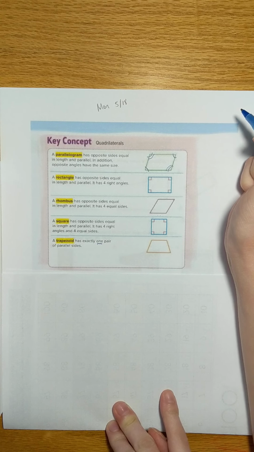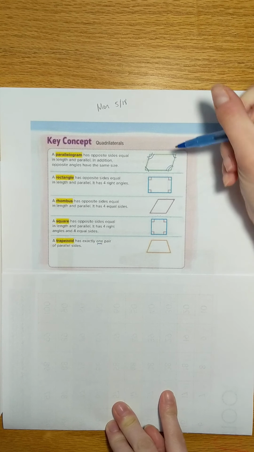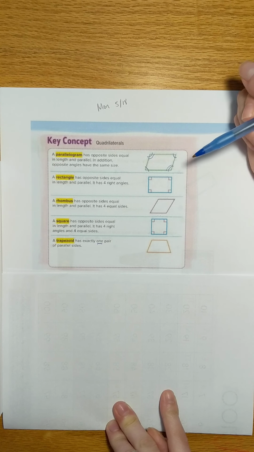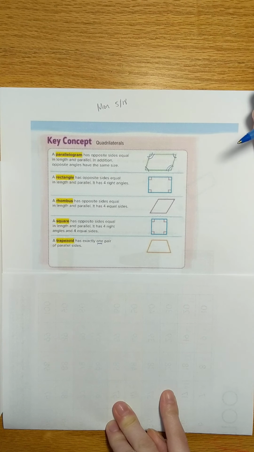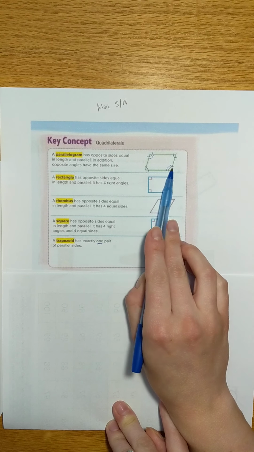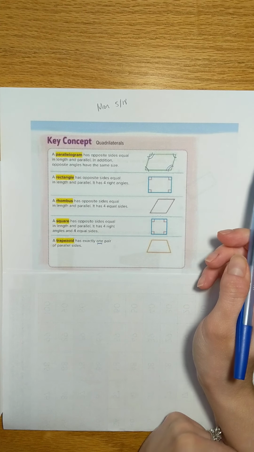If I took a protractor and I measured these two angles, they would be the same measure. These two opposite angles are also the same size. So if I measured them with a protractor, they would be equal, okay? And it also has opposite sides that are equal in length, and they are parallel.